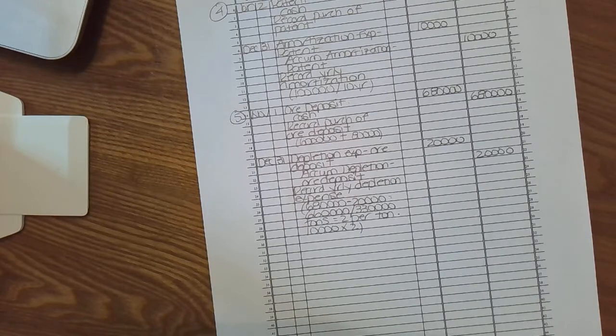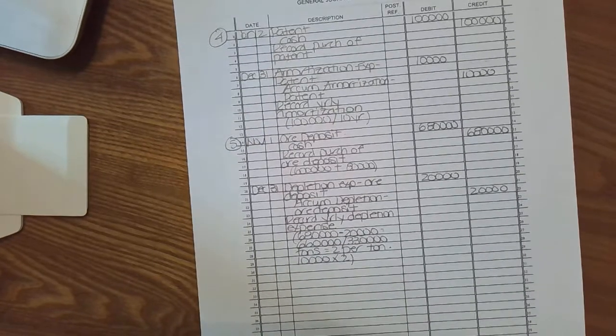So I'm sure that you won't have any problem with the math part. It's just going to be remembering the title. So remember with your intangibles, it's amortization expense and accumulated amortization. For the natural resource, it's depletion expense and accumulated depletion. And with our plant assets, it's depreciation expense and accumulated depreciation. So those are the different titles that you will use for that part of it.